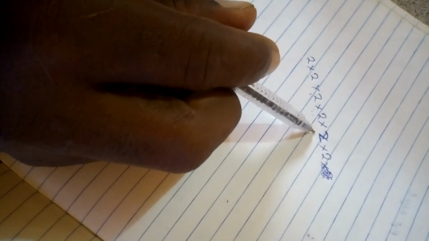Then you go to the next one, plus 1 times 2 raised to the power of 6. Let's cancel 1 2 here. Let's now count: 1 2 3 4 5 6. You multiply again. 2 times 2 is 4. 4 times 2 is 8. 8 times 2 is 16. 16 times 2 is 32. 32 times 2 is 64. That's how we got our 64 here.